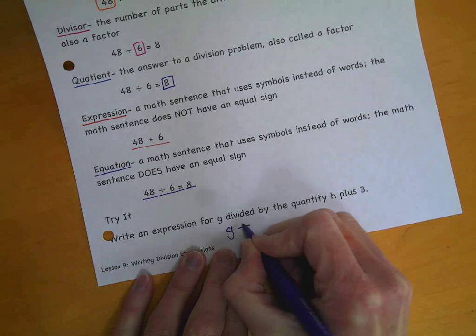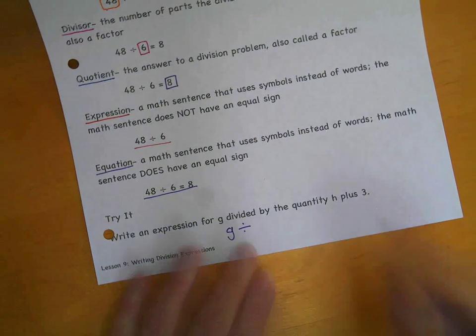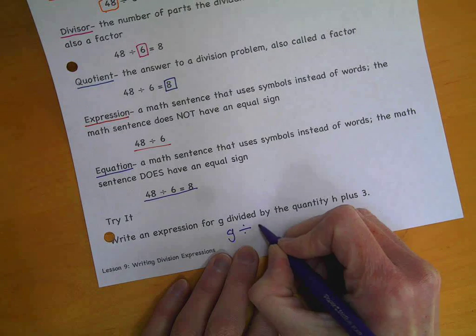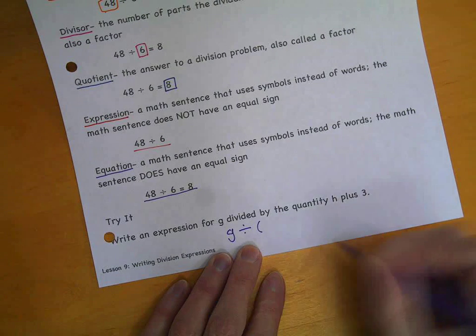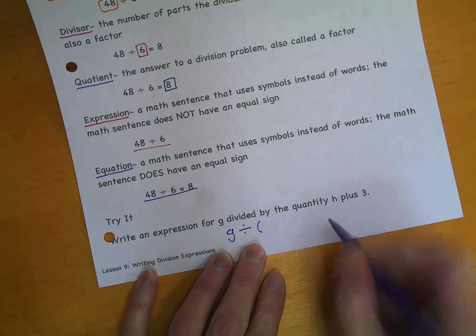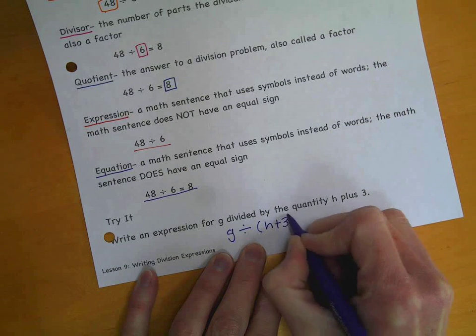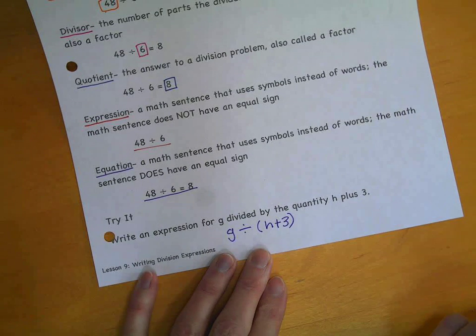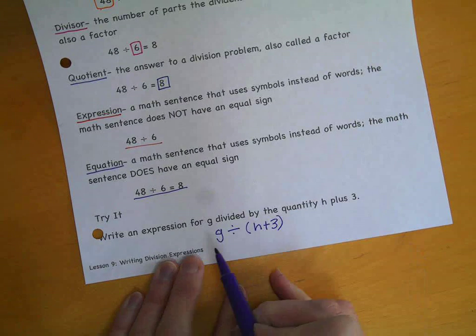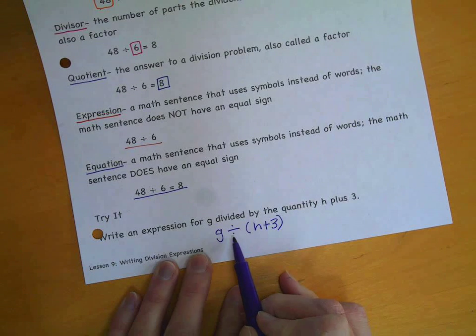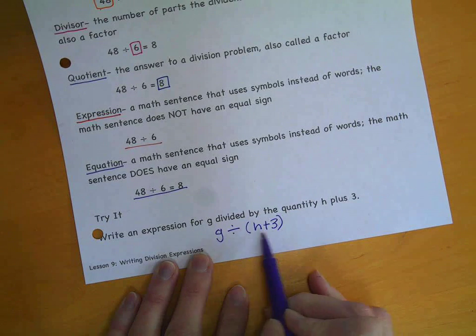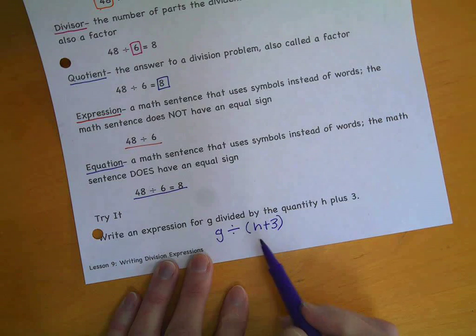G divided by the quantity, the whole little group. Since we're going to make it into a group, let's put it in parentheses, because that tells our brain, oh, this is a whole group. The quantity H plus 3. Oh, that was easy. Read it again: G divided by the whole quantity H plus 3. So that's one way to write it.